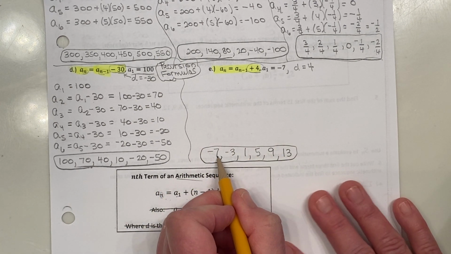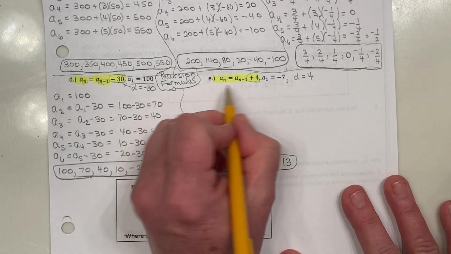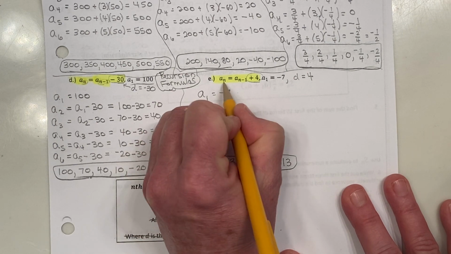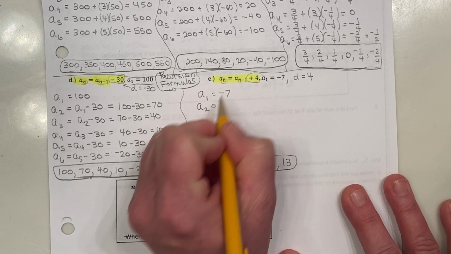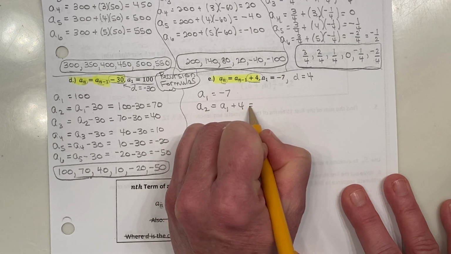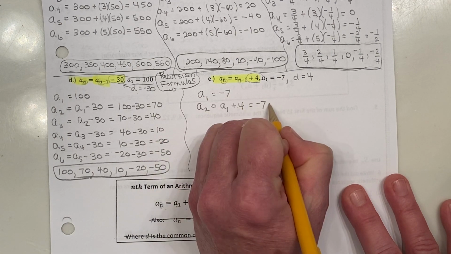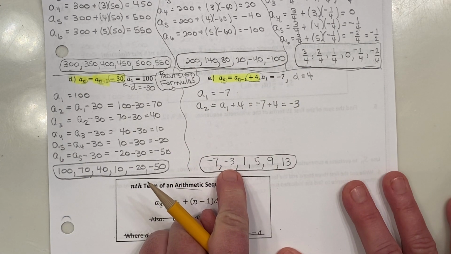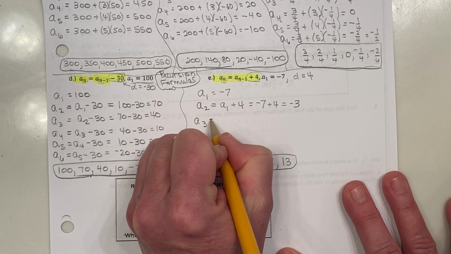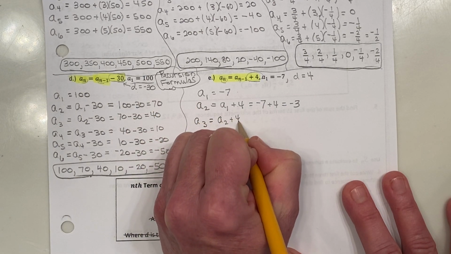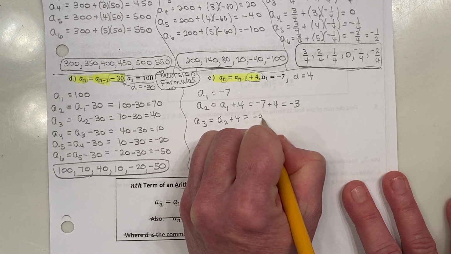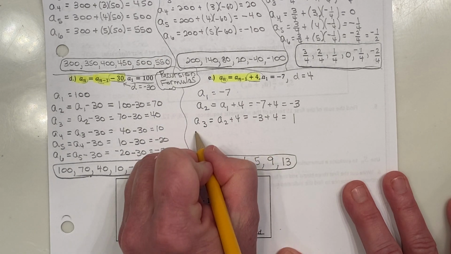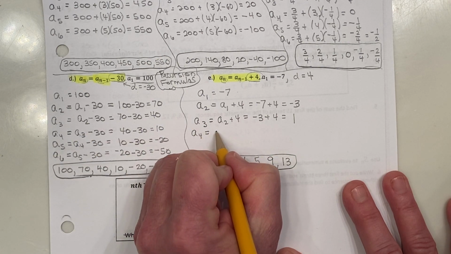These should be the term values if we did show all the work. So coming back up here, a subscript 1 is -7. a2 would be a1 plus 4, but we know a1 is -7, so -7 plus 4, cleaning that up, is -3. Yep, it confirms with what we inspected down here. We're always adding 4. Yep, that confirms with this one down here, and I'll just go ahead and finish up to 6 terms.